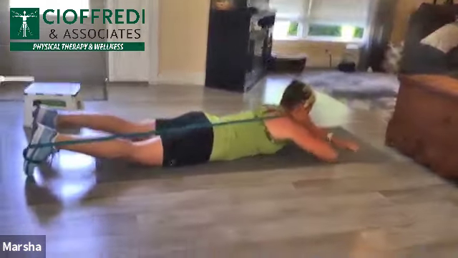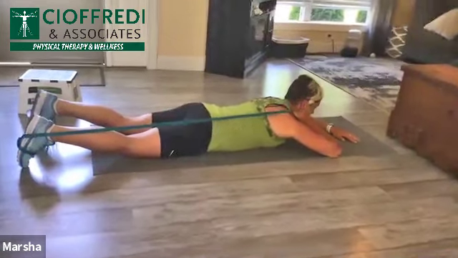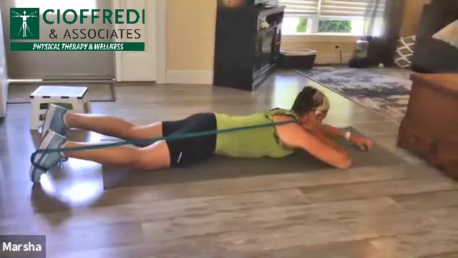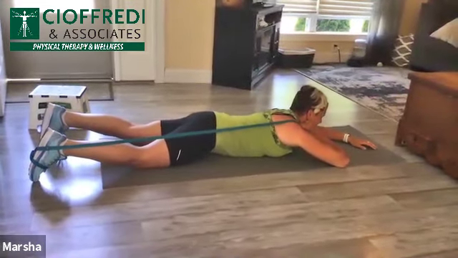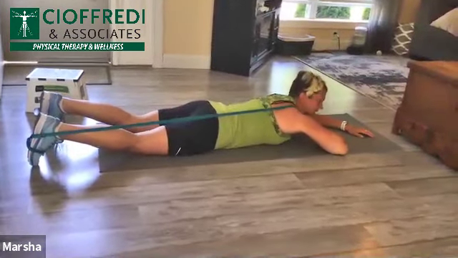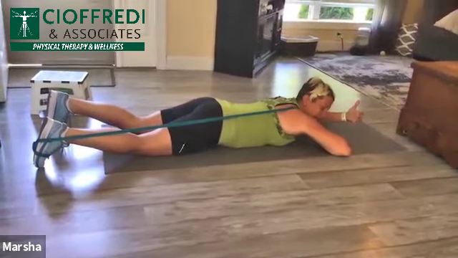One telltale sign of tightness in the front of your hips before you even start the test would be the inability to get yourself completely flat. If one hip is tight, you're going to feel like one side is kind of poked up like this. If both hips are tight, you're going to find that your whole buttocks is poked up a little bit.